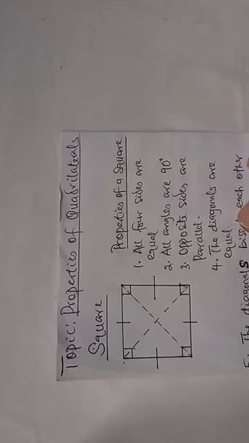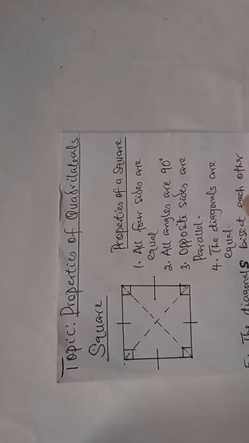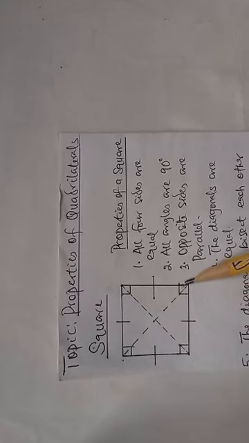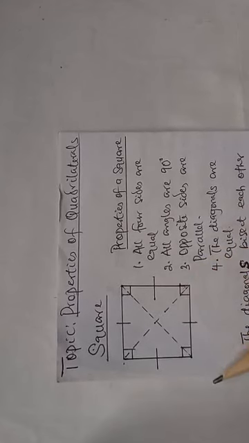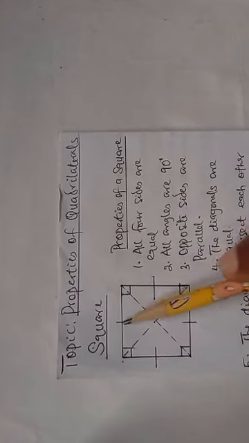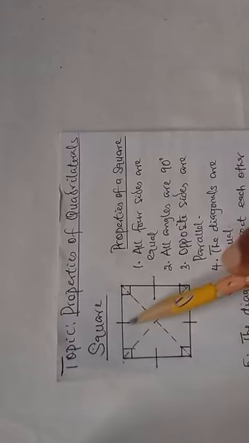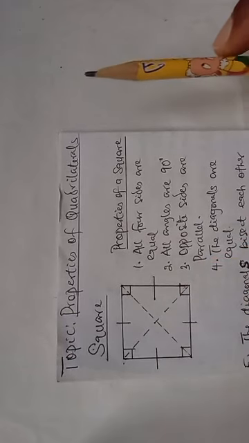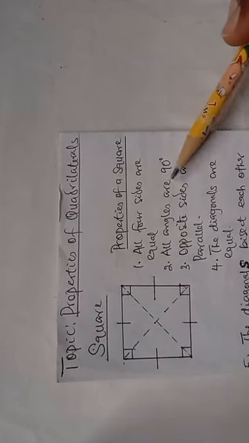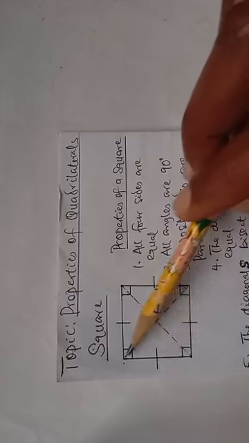Now, number one, we say all four sides are equal. This is a square. It has four sides: one, two, three, four. The four sides are equal. Hence, this stroke we are showing here, one stroke, another one, means that all the four sides are equal. Number two, all angles are 90 degrees. All the angles formed at the edge here are 90 degrees. All right.